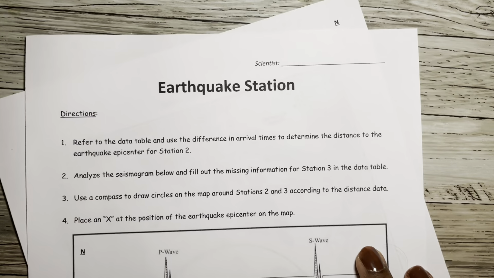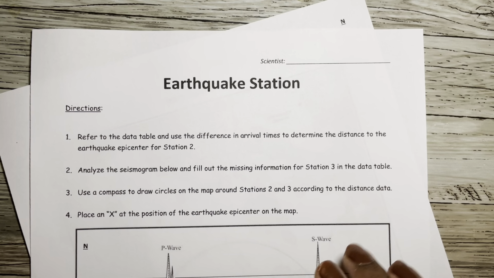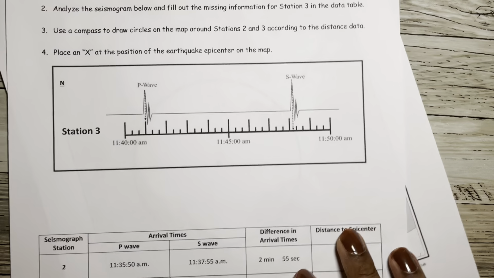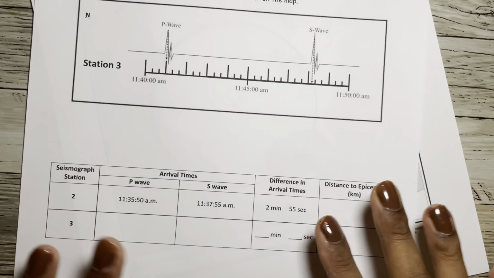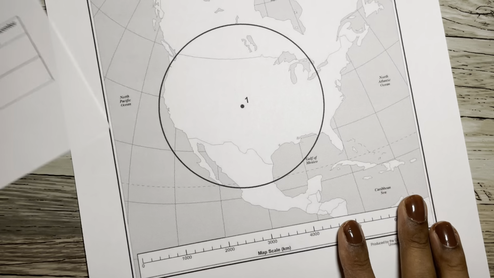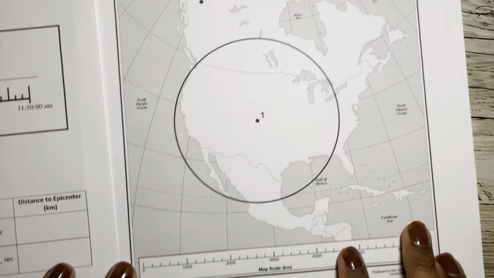Hey guys, today we're going to talk about how to do our earthquake epicenter station lab and how to do the first page, which is our data. Let's first talk about the point of the whole lab, which is the map on the next page.